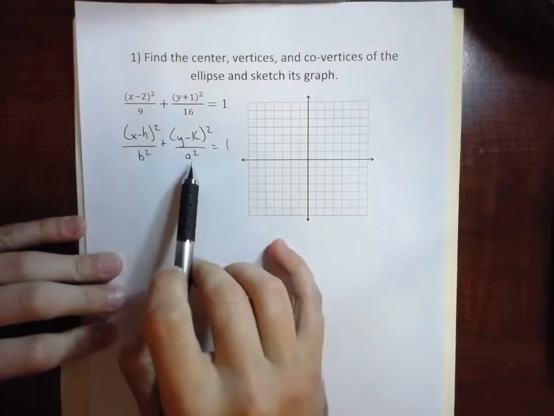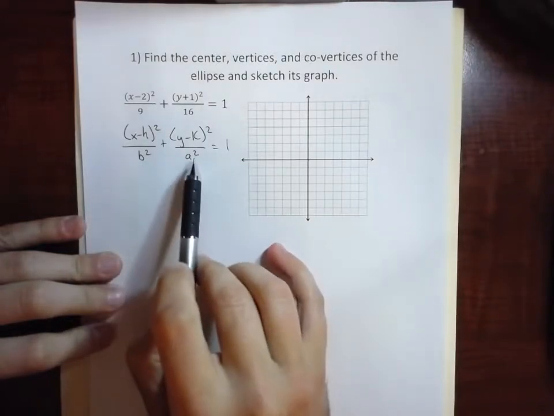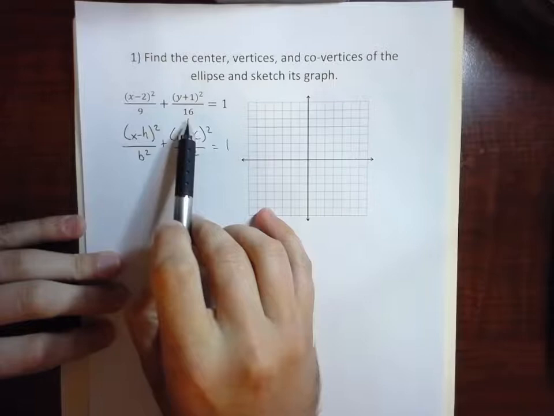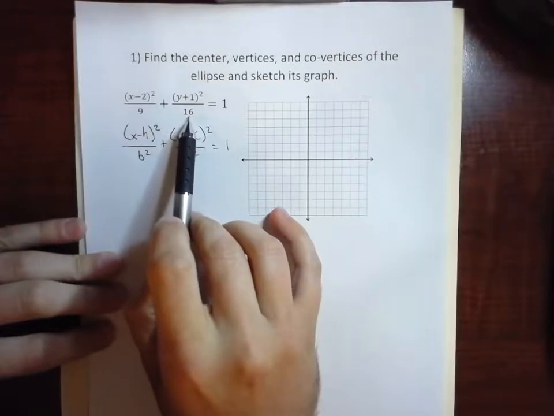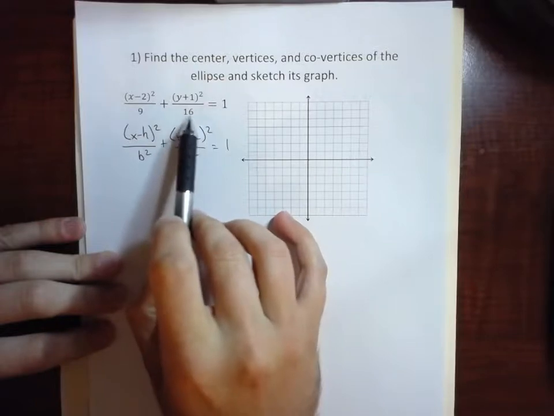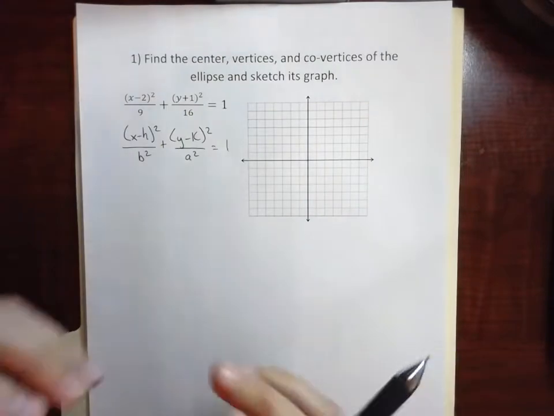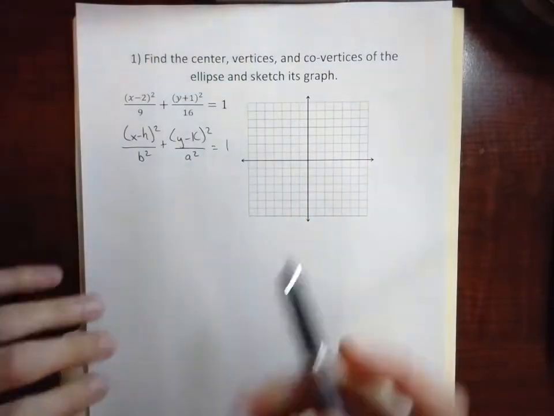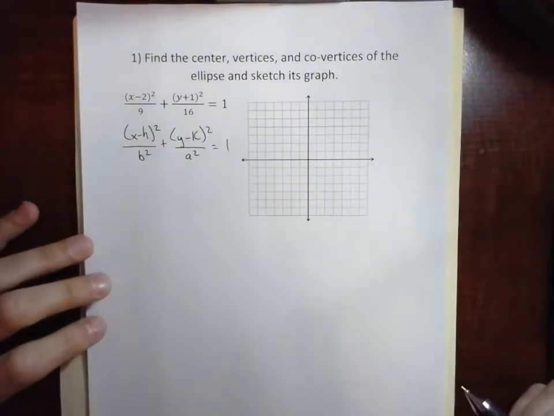Notice I put a squared over here. How do I know that's a squared? Well, because it's the bigger number. So that a is always going to be the bigger number, so that's got to be b. By being a bigger number under the y squared part, that tells me that it's stretched vertically. So it's going to be elongated in the vertical direction.